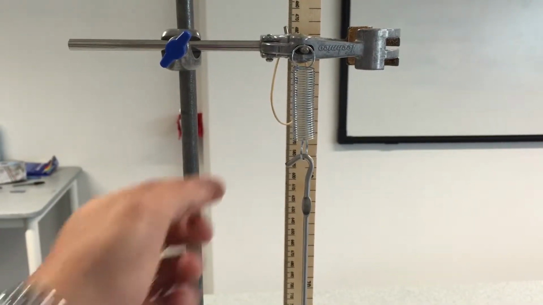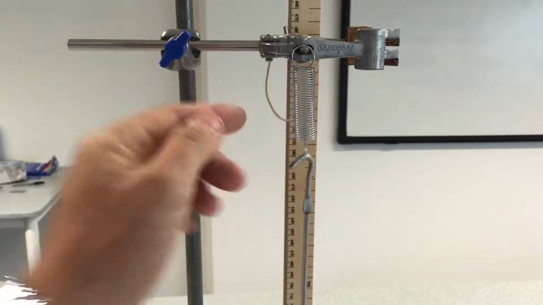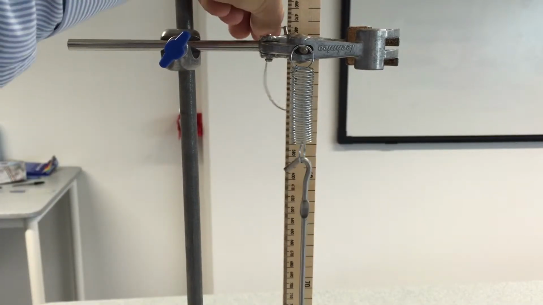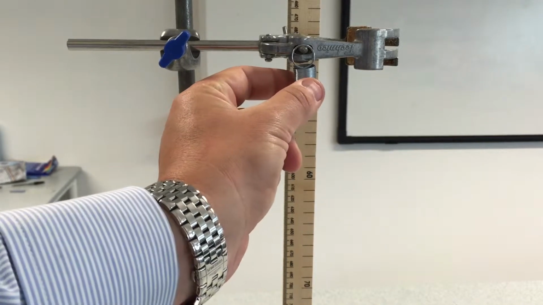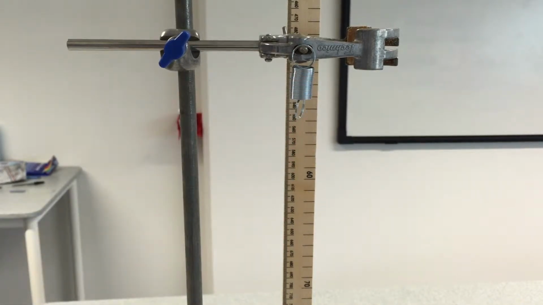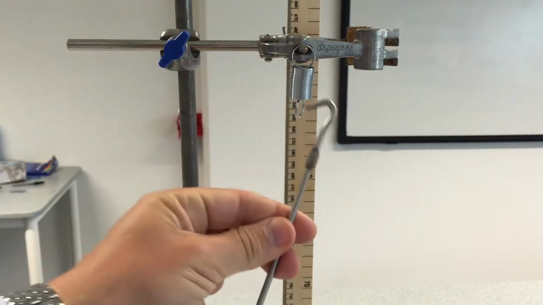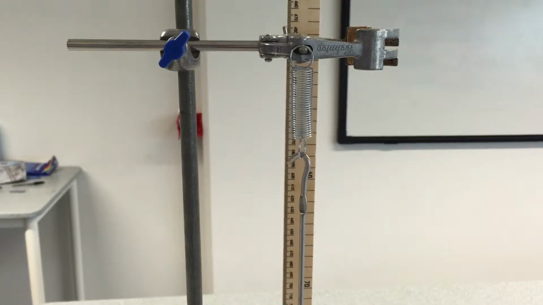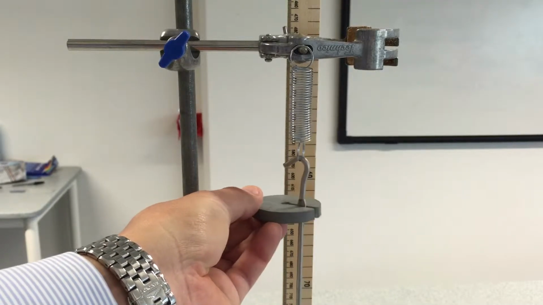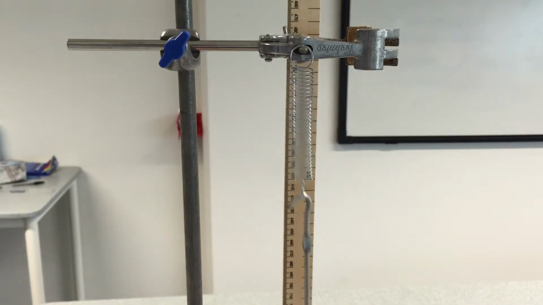Right, now, here is my spring, and I've got an elastic band at the back because we treat both the same way. But let's look at the spring first. I have my spring of a known length, and as I place on this weight, it starts to stretch. And as I continue to add weights, it starts to stretch even further.